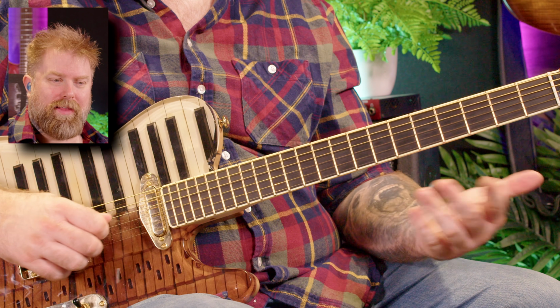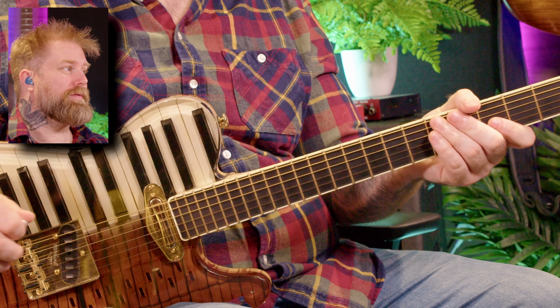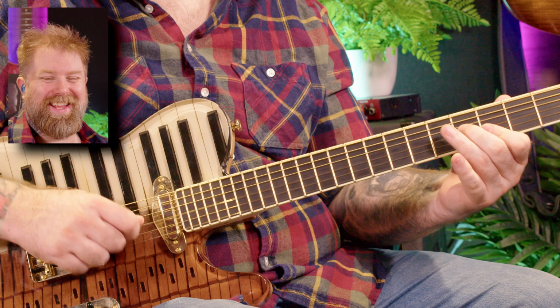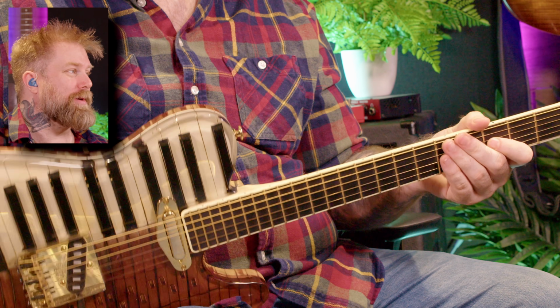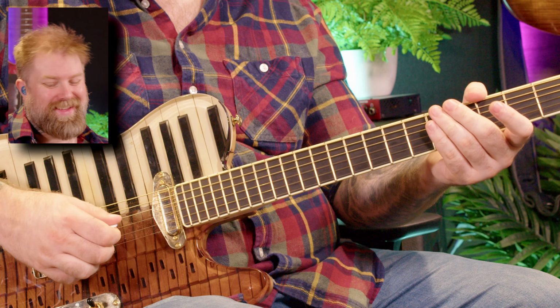I like the hybrid picking thing because it allows me to be a little bit more pianistic. And I don't know if you noticed, but from the guitar, I quite like the piano. This is not a sticker, by the way. It's an actual piano in there in resin. It's made out of a piano.